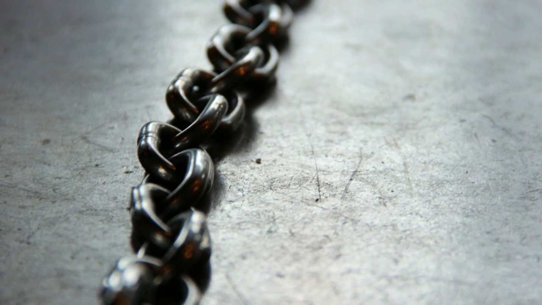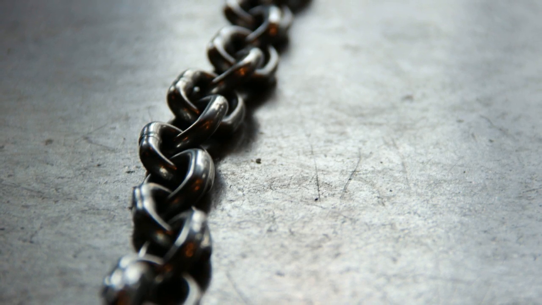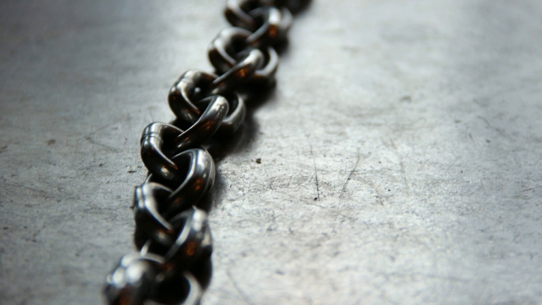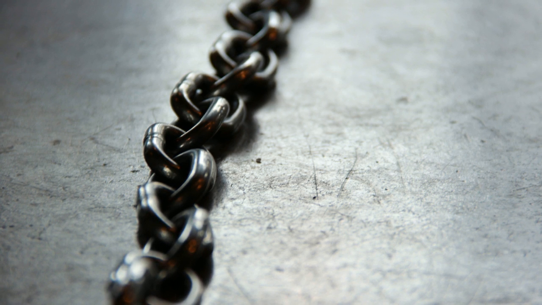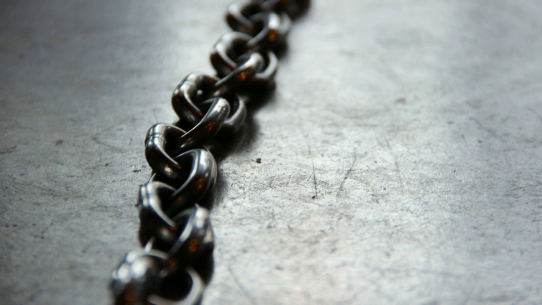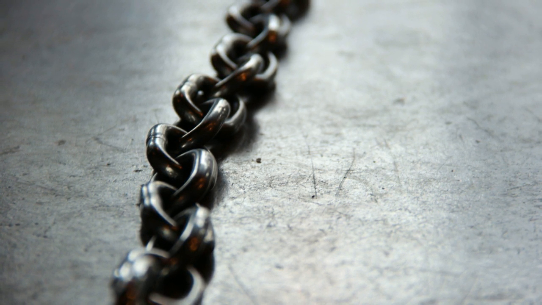Rarely in a test will you be asked to answer all of these aspects of analysing a source, but they're fairly linked together. For example, the usefulness of a source will often depend on its perspective and reliability, but we'll get into that in a later video.